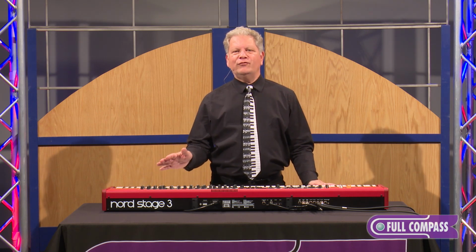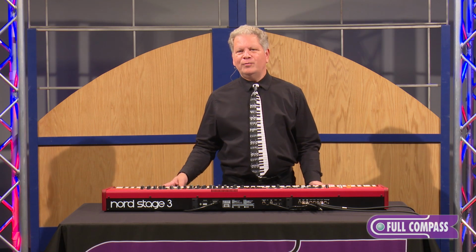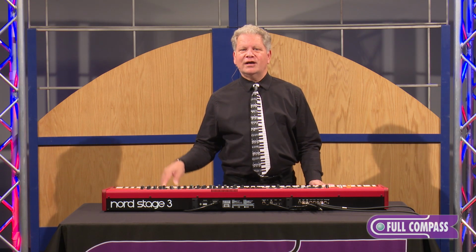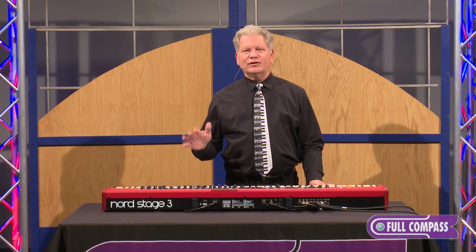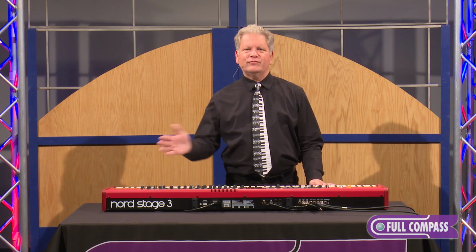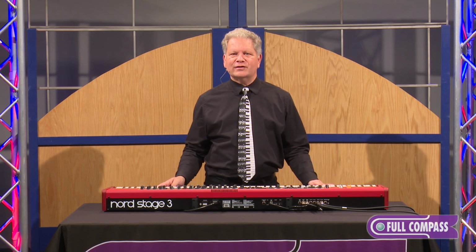They've also added resonant filters now to the master EQ section. So you have a 24 dB high pass or a low pass filter that you can use, and you can morph the frequency control, which is really awesome. So you can do sweeping frequencies of resonant filters now in the master effects section.